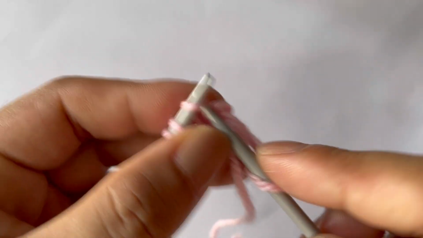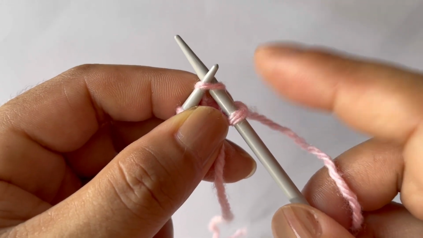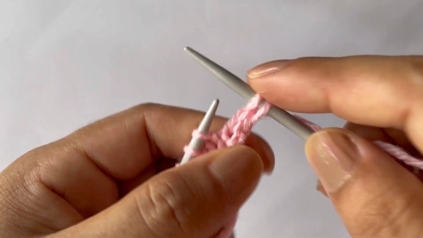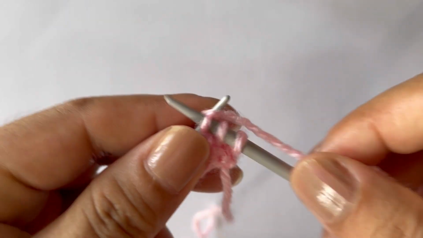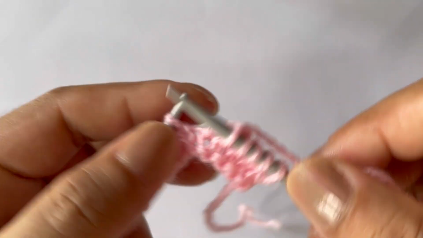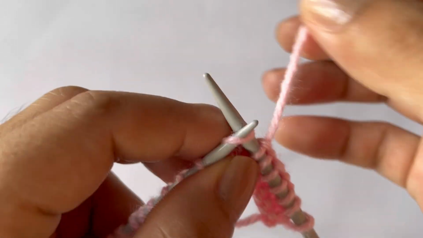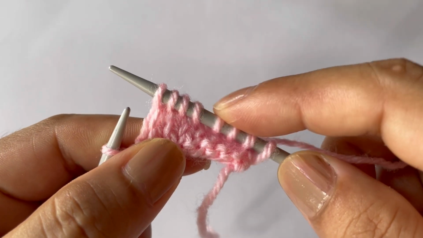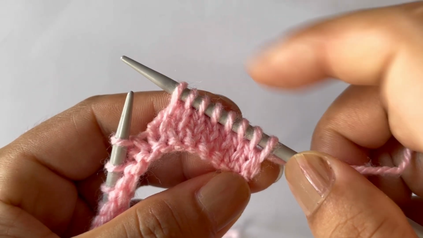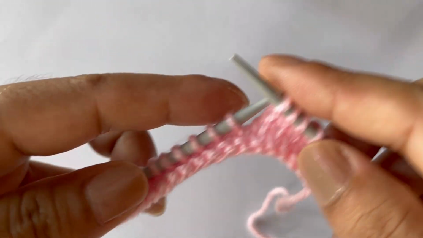So 1, 2, 3, 4, 5, 6, 7, 8. We have done 8 knit stitches here, and after these 8 stitches we're going to start the repeat from here.